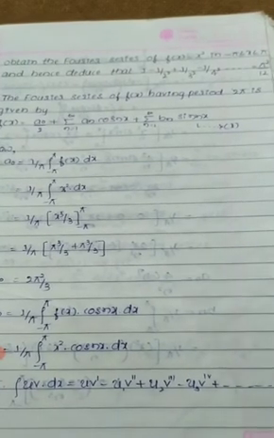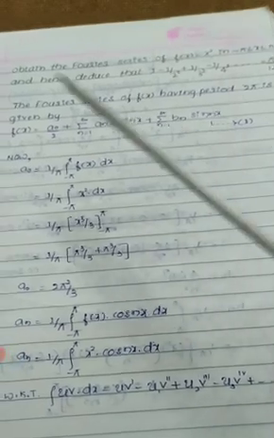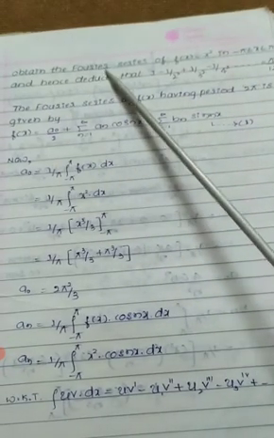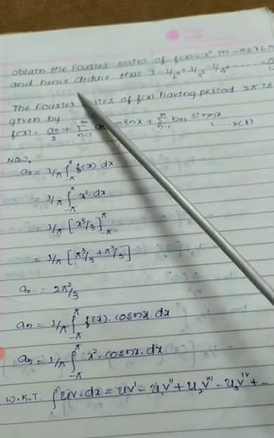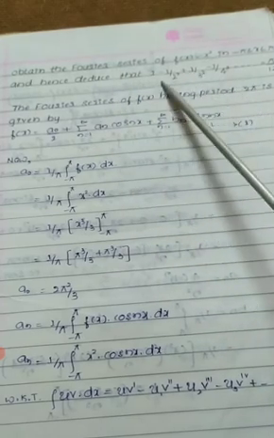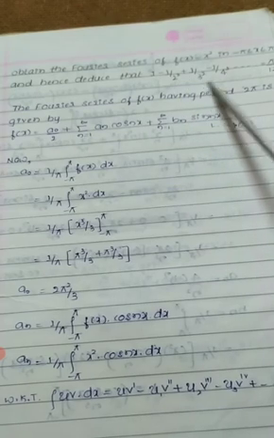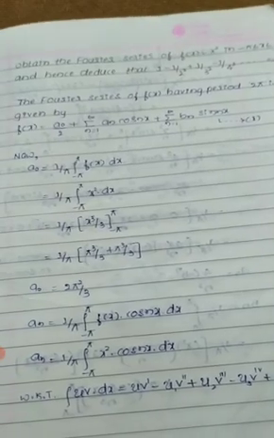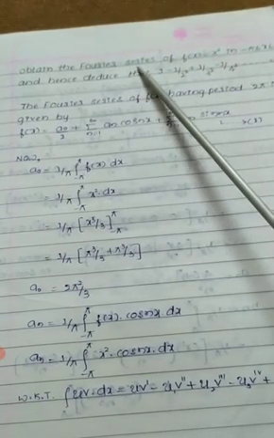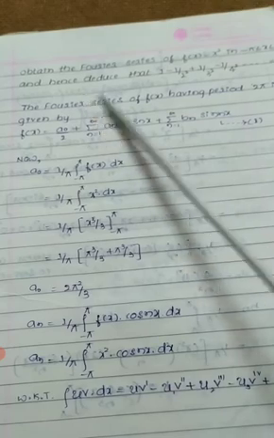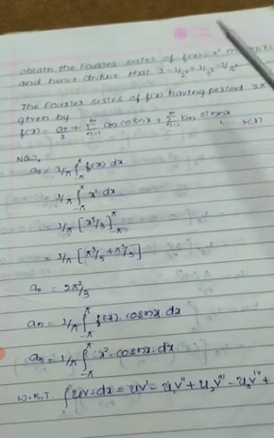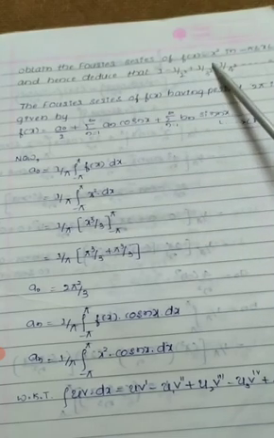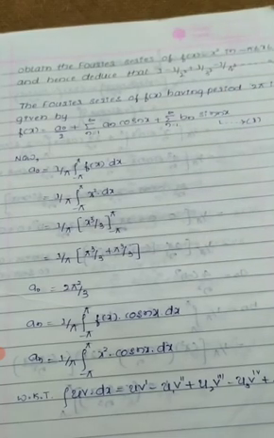So here, they will ask two questions. One, for a function f of x equal to x square, find out the Fourier series. Another one, that series can be reduced into this form, 1 minus 1 by 2 square plus 1 divided by 3 square minus 1 divided by 4 square, and so on, up to pi square divided by 12. If they are asking only the Fourier series, you have to find out only the Fourier series. If they ask to reduce this type of series, then I will explain here. First, you have to find out the Fourier series for a periodic function f of x equal to x square with interval minus pi to pi.